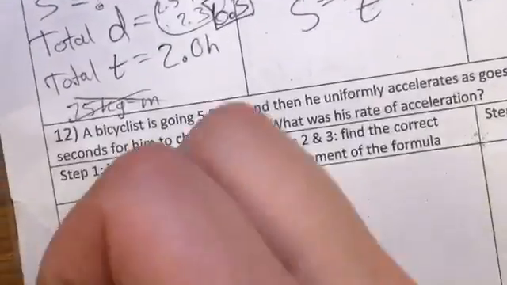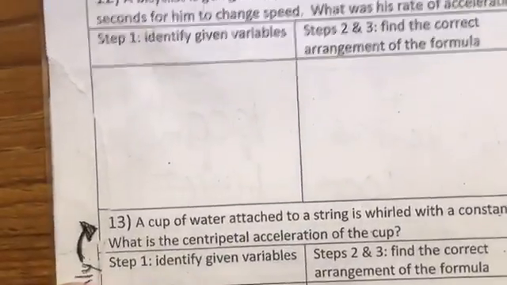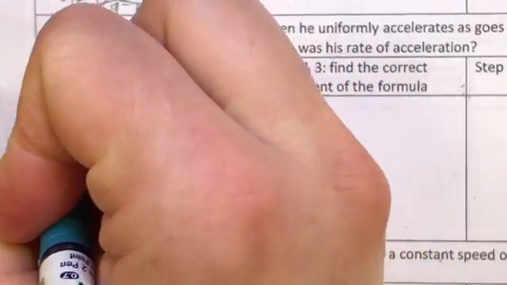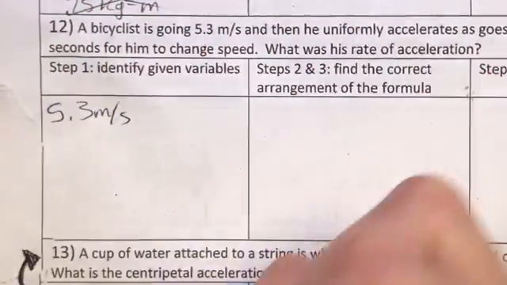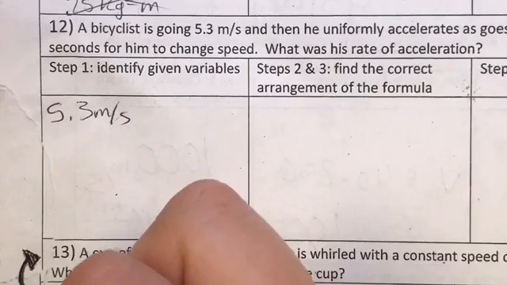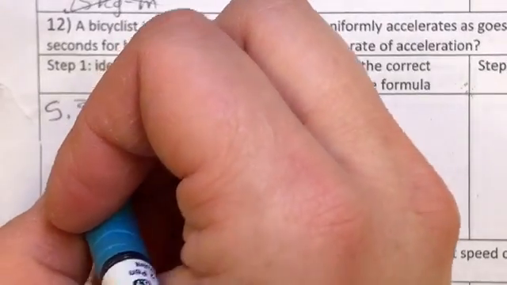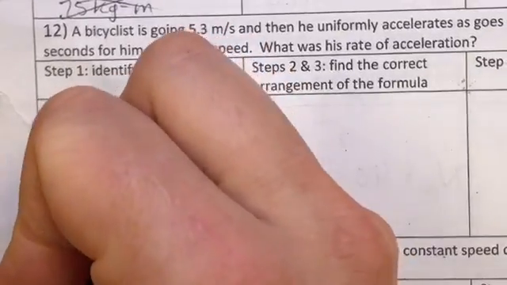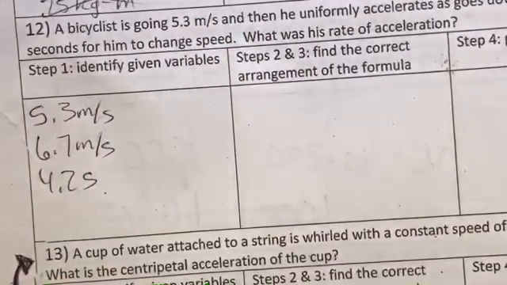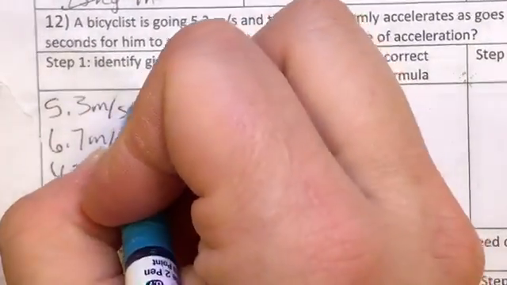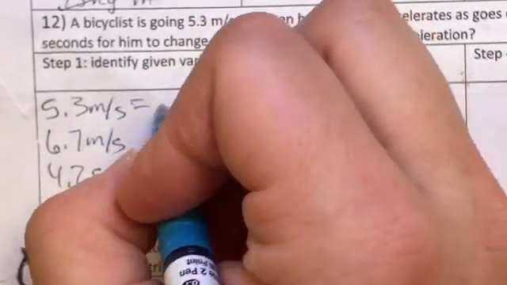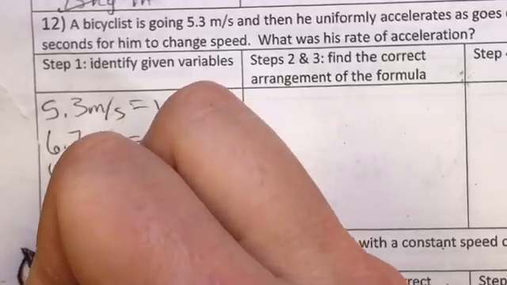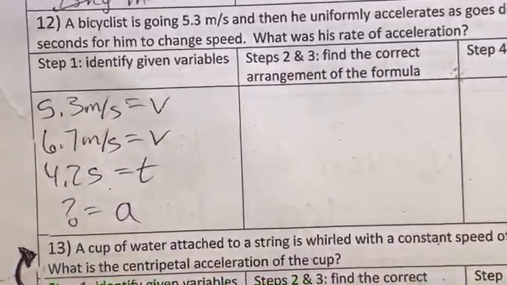Number 12. We have a bicycle going 5.3 meters per second. And he uniformly accelerates as he goes down a hill and has a new speed of 6.7 meters per second. It took 4.2 seconds for him to change his speed. Okay, and then it asks for the question. So meters per second, that's velocity, meters per second, velocity, seconds time. The question is asking for his acceleration.